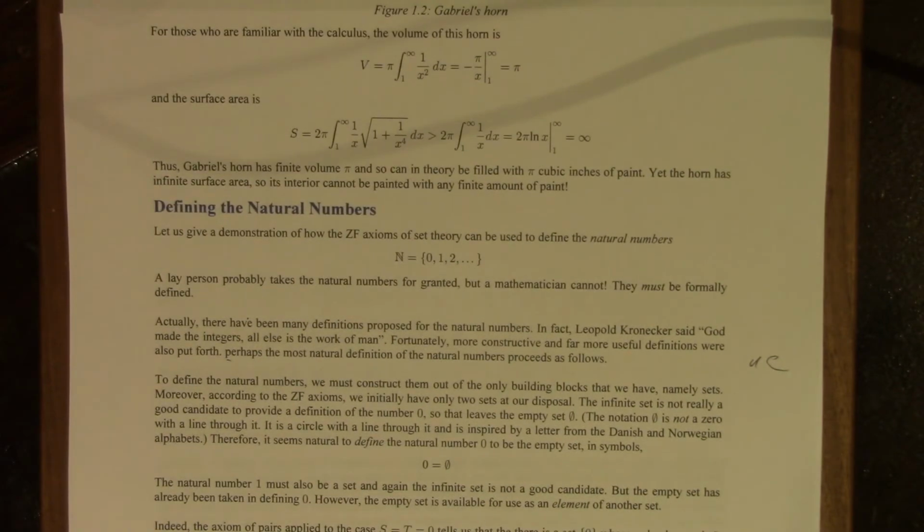No problem. We will define the natural number 0 to be the empty set. And when I say we, I'm saying the mathematical community defines 0 to be the empty set. This is the symbol for the empty set, and unfortunately, it looks a lot like a 0 with a line through it, but it's not supposed to. It's a circle with a line through it, and it's inspired by a letter from the Danish and the Norwegian alphabets, just so you know.